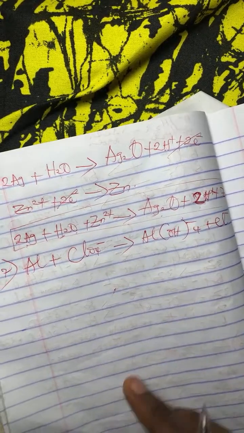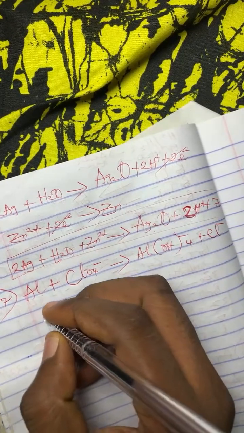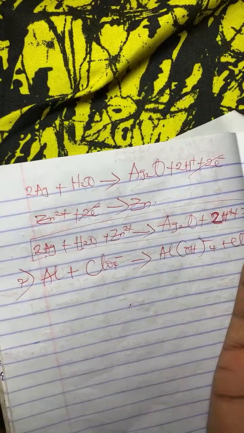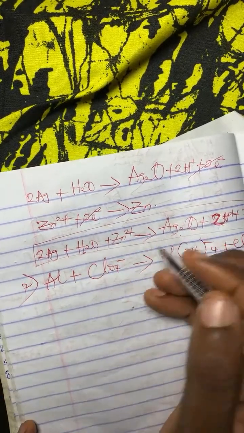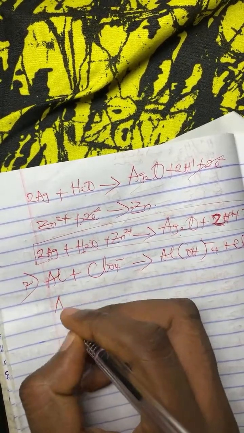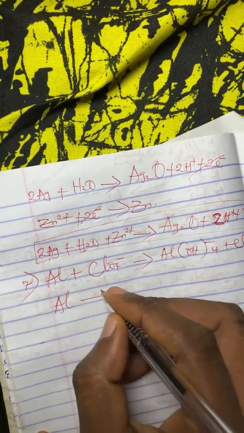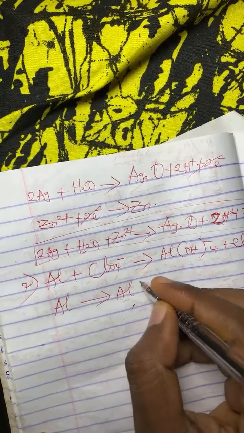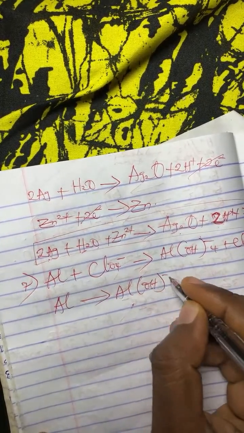Okay. So now, for us to balance, first of all, we take half reaction, right? Now, as I usually say, half reaction. In half reaction, what are we going to do here? We're going to try as much as possible to say Al will go to what? Al bracket OH minus 4.